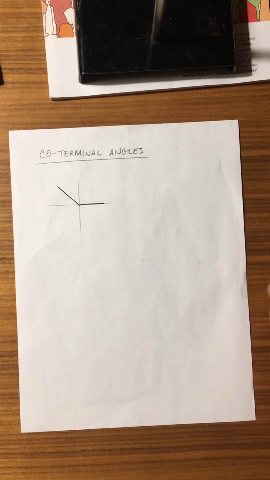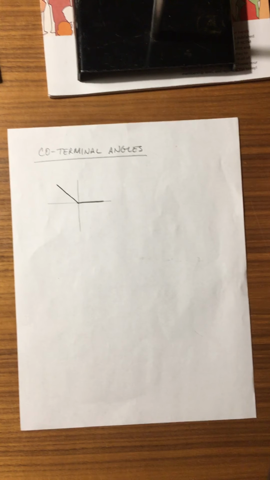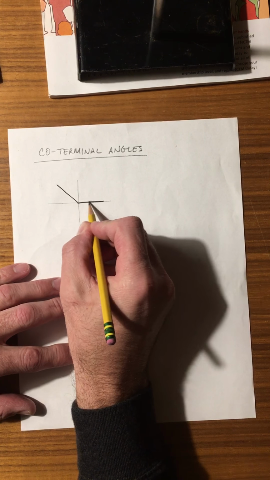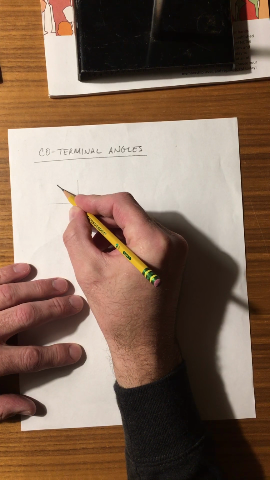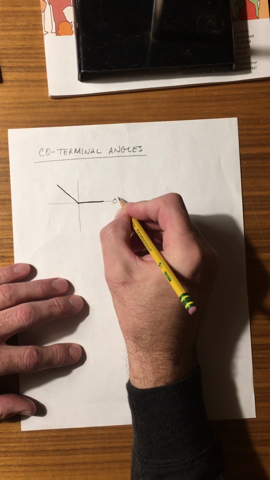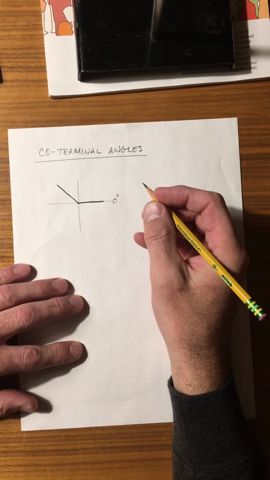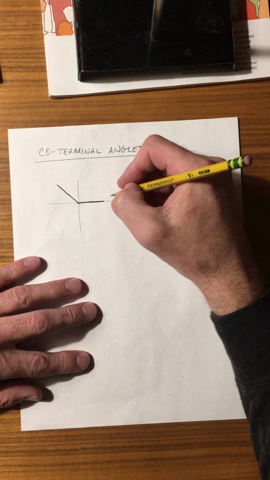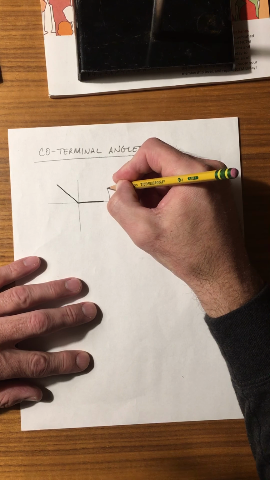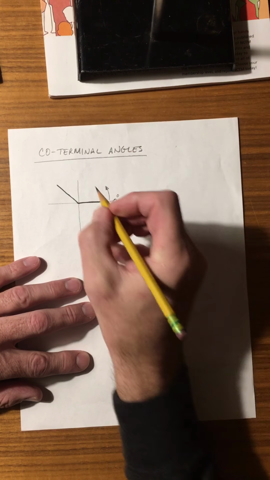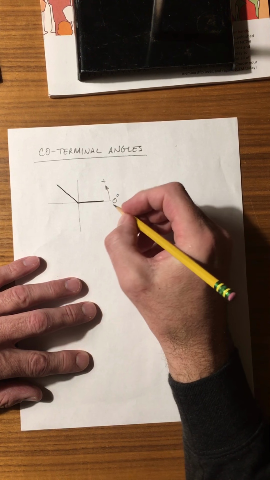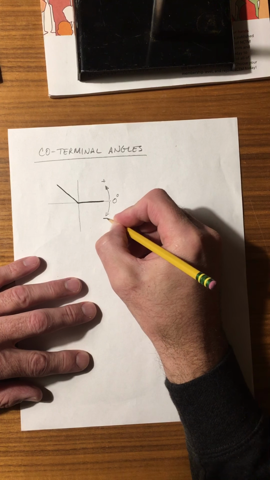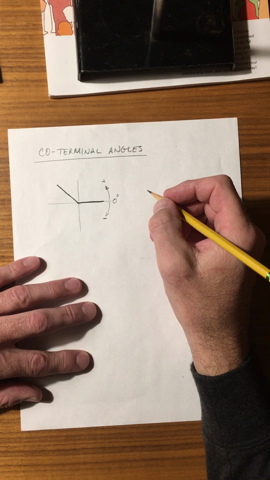Let's talk about coterminal angles. So I have an angle drawn here, and you can see it's a little darker. And we're going to say that's 0 degrees. And before we start, the first thing we got to know is that when we go counterclockwise, these are considered positive angles, and when we go clockwise, these are considered negative angles.